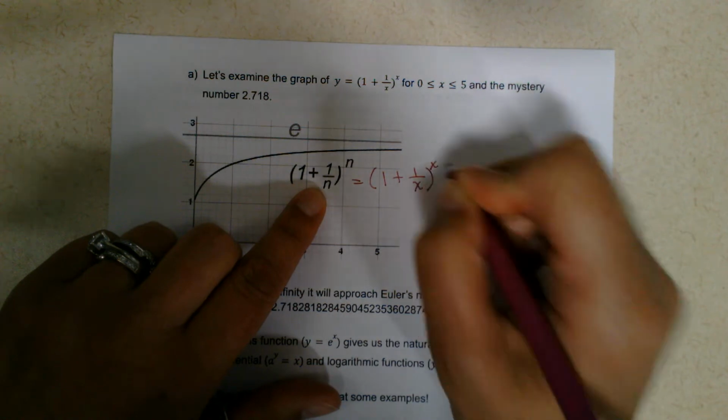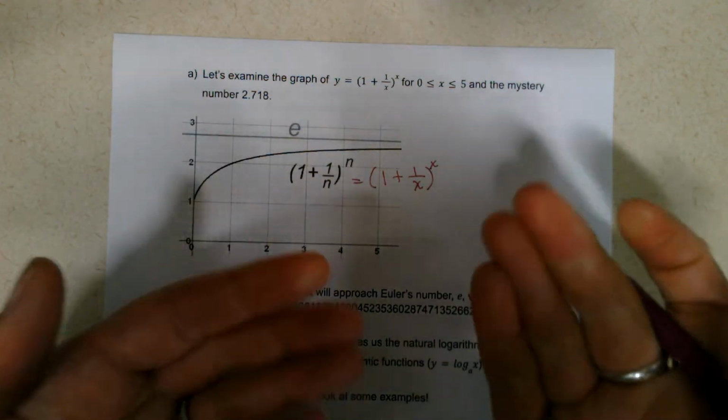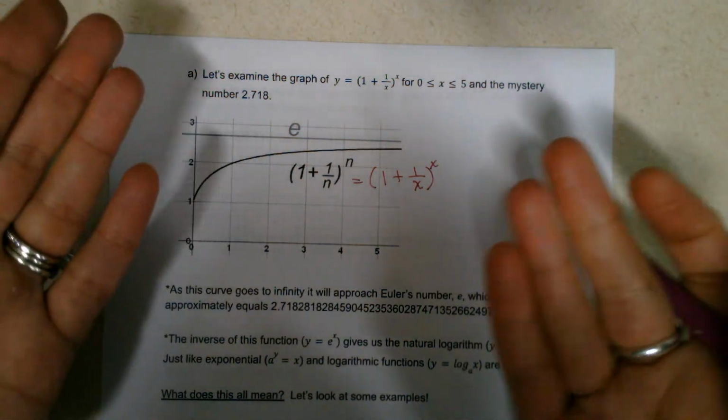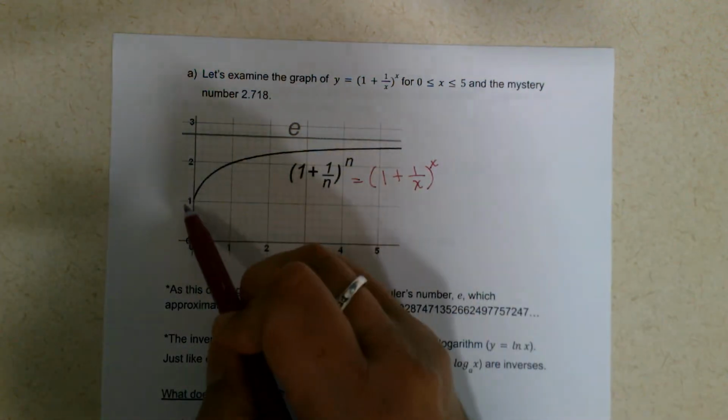I just kind of picked up on this. You could just rewrite it as (1 plus 1 over x) to the x. Either way works. We could have used the letter m if we wanted to, or b. It's the same function.